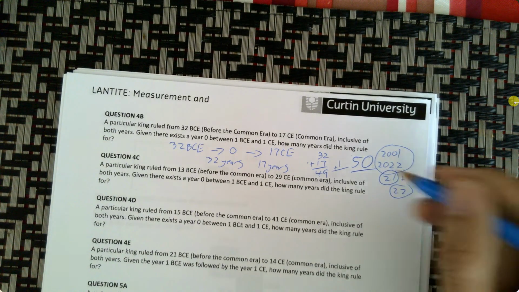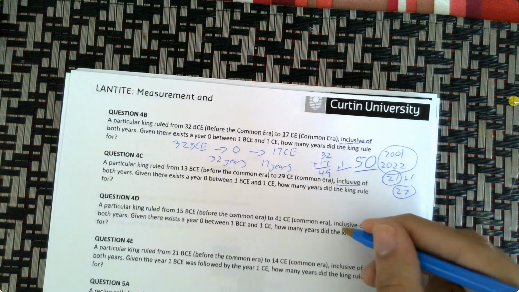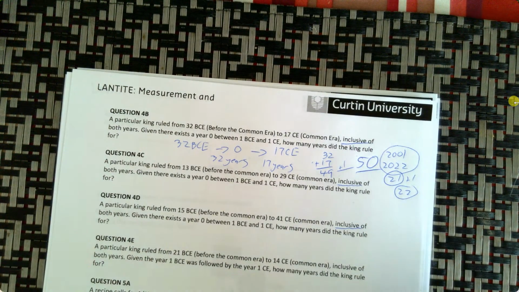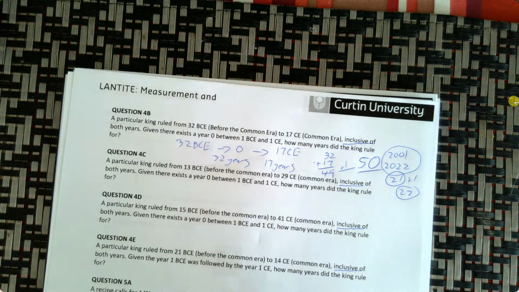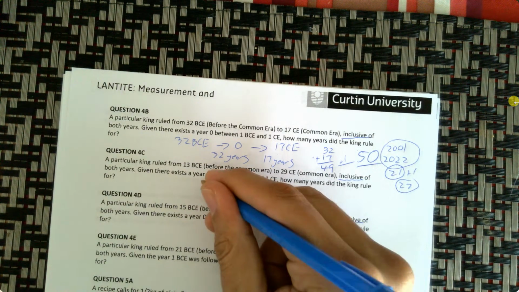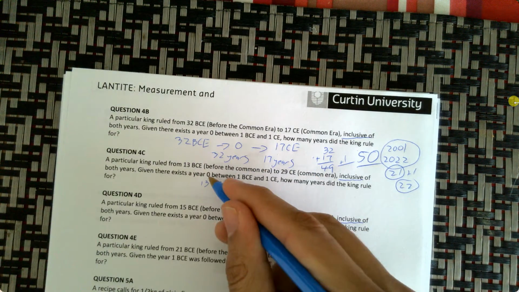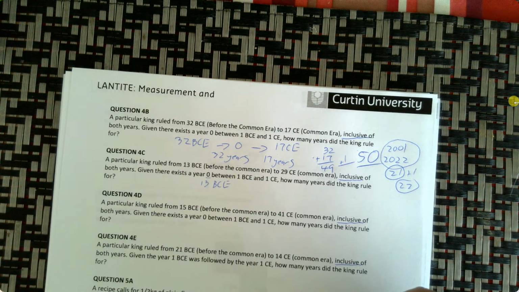We're always going to do it whenever it's got the word inclusive. Which they seem to do every time. Alright, so same again, 13 BCE, and there is a year 0. Well, this one there's not. You've got to remember that for that one.